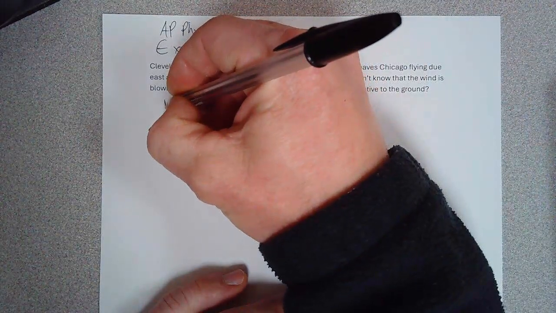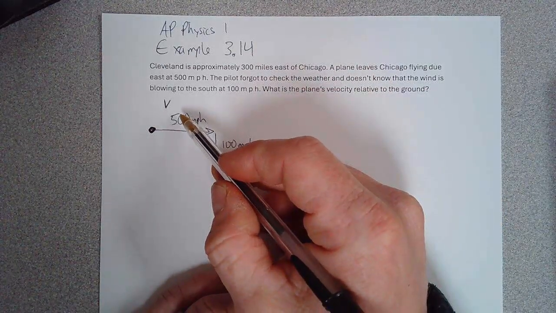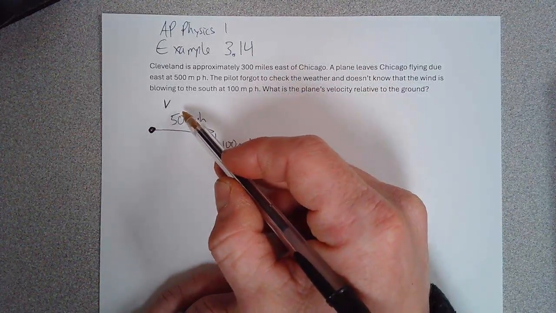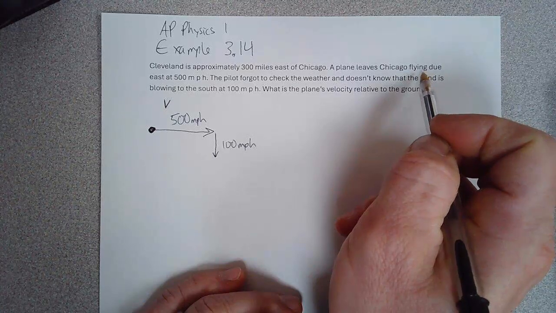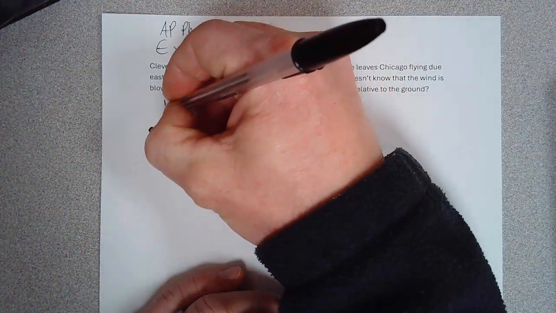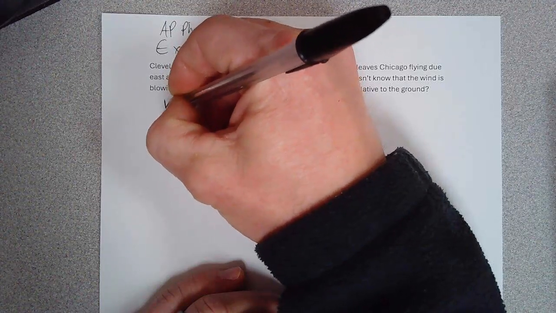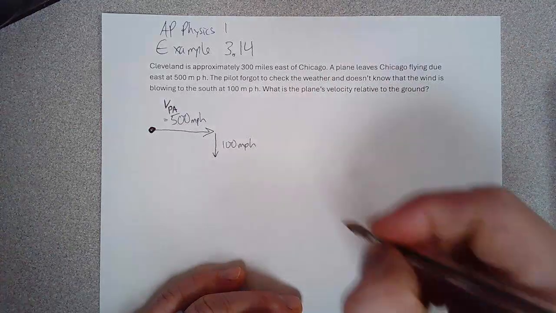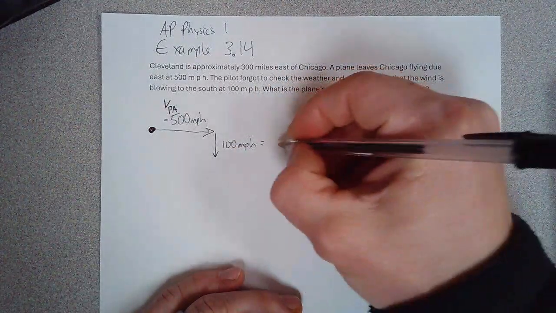Let's label these things because we're talking about relative velocity. So this is the velocity of the plane. It says they're flying due east at 500 miles per hour. Without context here, I'm going to assume that that is relative to the air. So I'm going to call that VPA. And this 100 miles per hour is the velocity of the air relative to the ground.